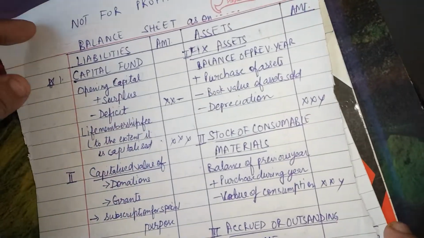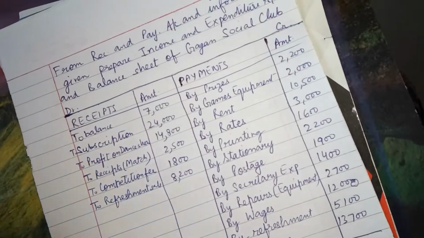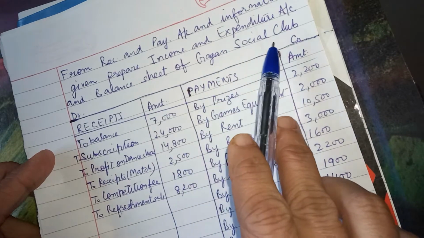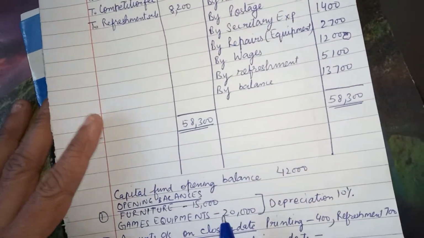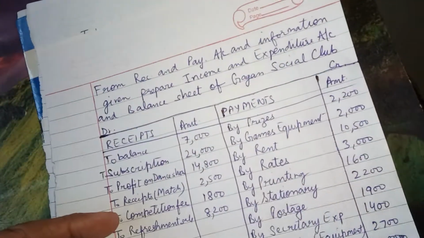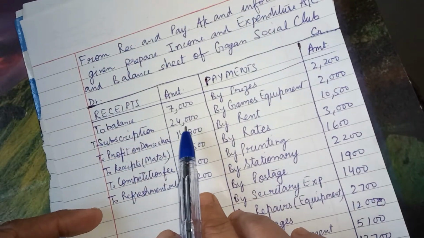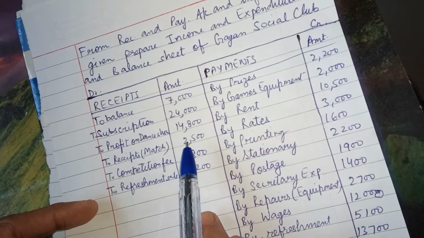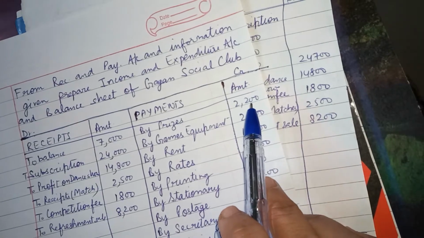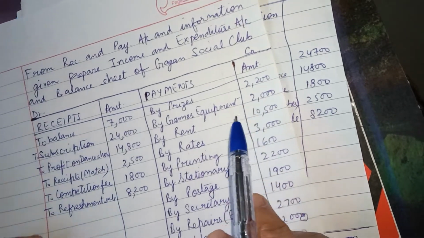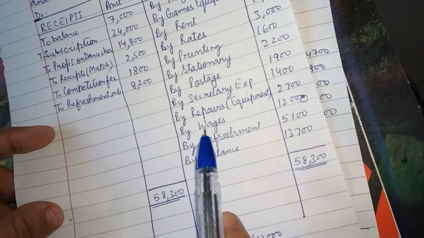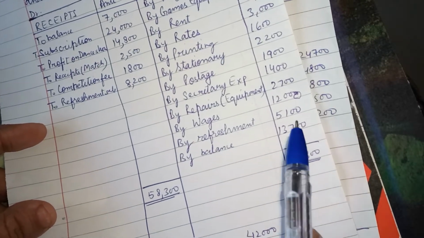Let us clear more about these things by taking an example of a question. Here we are having a receipt and payment account of Gagan Social Club, and some adjustments are also given. So let us see how we can solve this question. On the receipt side we have the balance, subscription, profit on dance show, receipts from matches, competition fees, refreshment sale. And on the payment side, we have payment for prizes, game equipment, rent, rates, printing, stationery, postage, secretary expenses, repairs, wages, refreshment, and balance brought down.